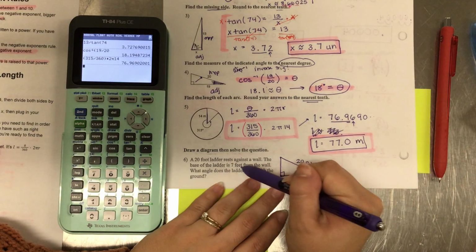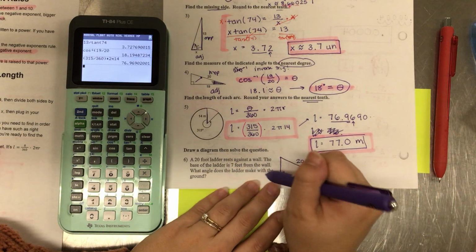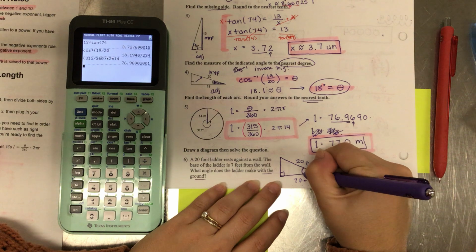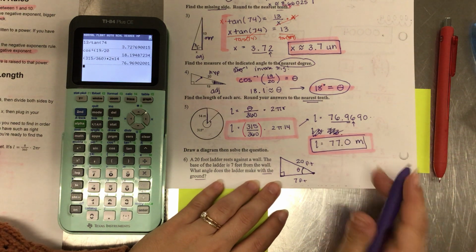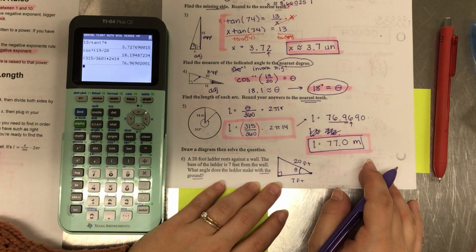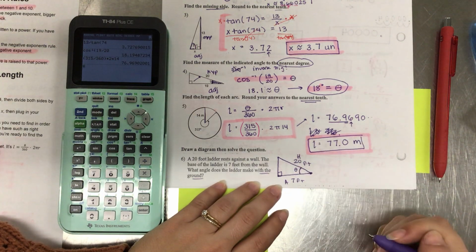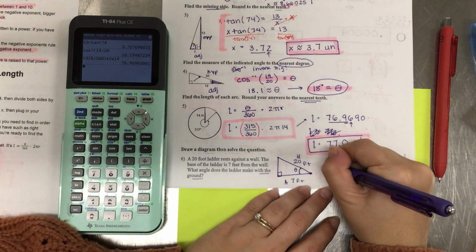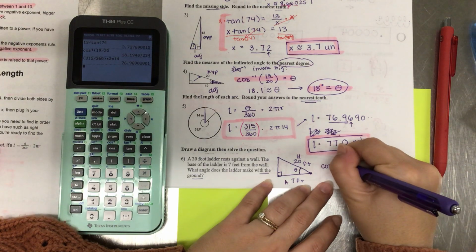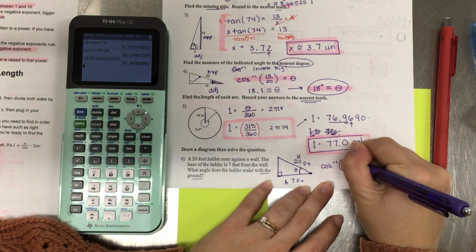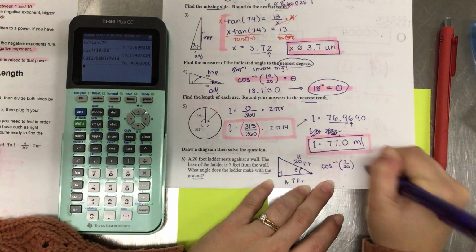Ooh, what angle does the ladder make with the ground? With the ground, the angle right here. Look, hypotenuse and adjacent again. That's just like number 4. Cosine inverse of adjacent over hypotenuse.